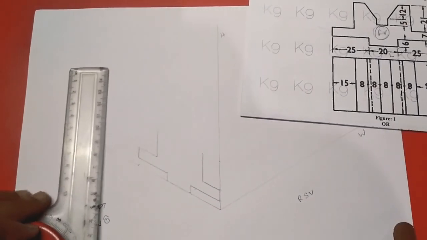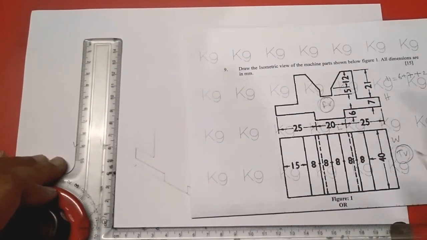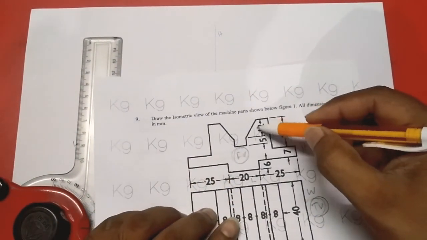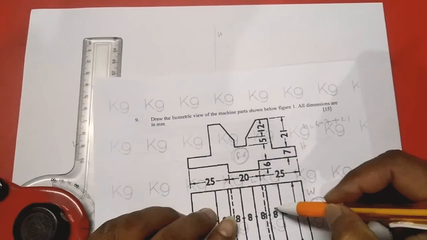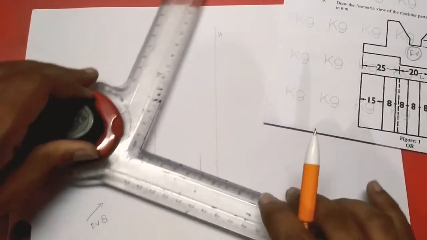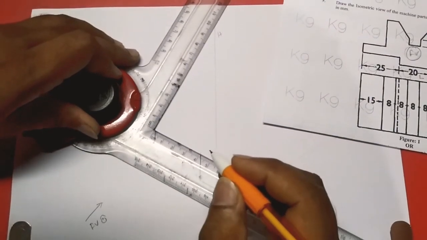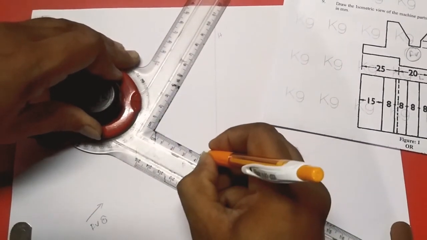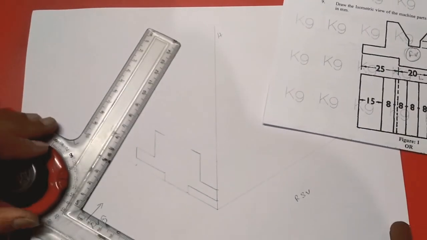This is the height. Next we'll follow with this small length, and the length of this line can be seen here. The projector carries over here, and this projector length is 8 mm. We have finished with that.